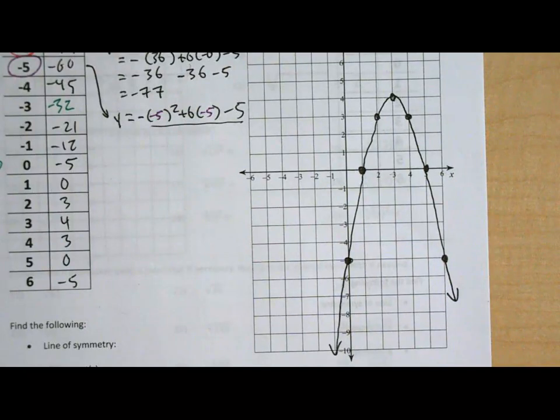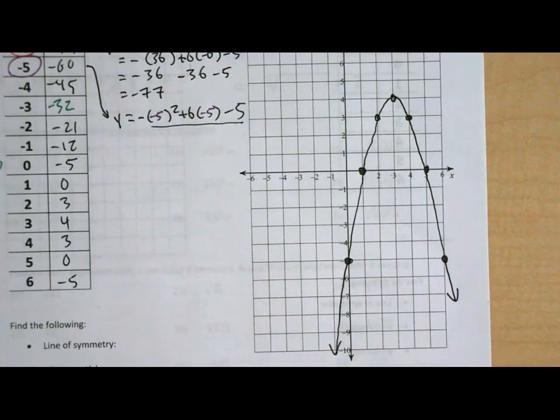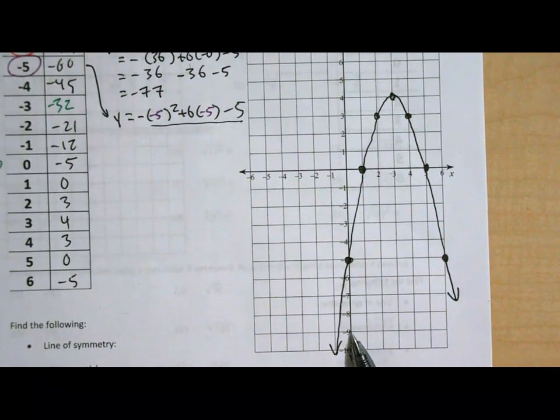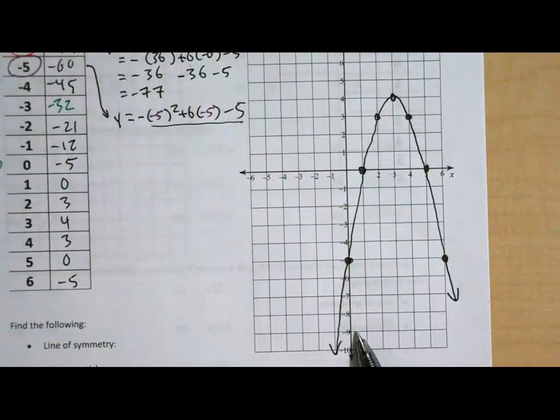All right, so we took an equation. We put numbers into the equation, that gave us a table. We plotted the points in our table, that gave us our graph. Any questions up to here? We're going to wrap this up now with the analysis piece. All right, so here we go.